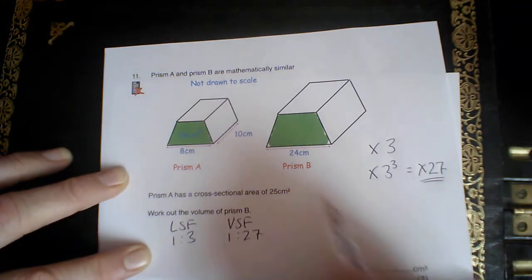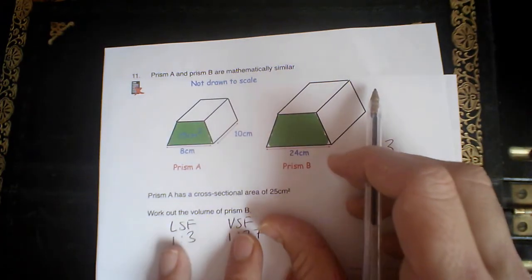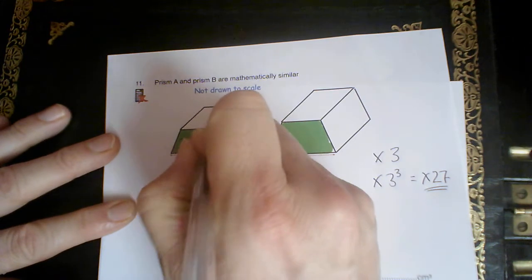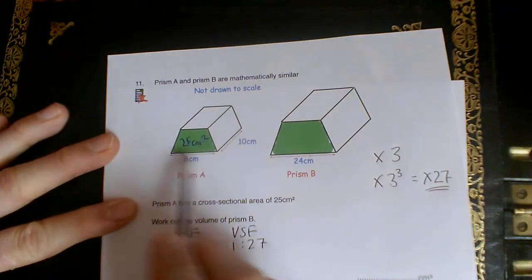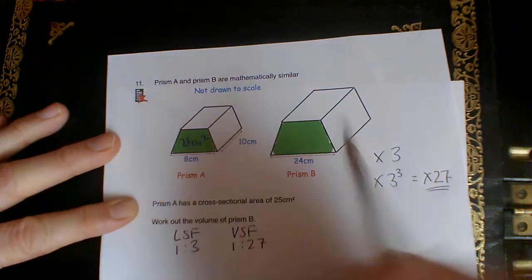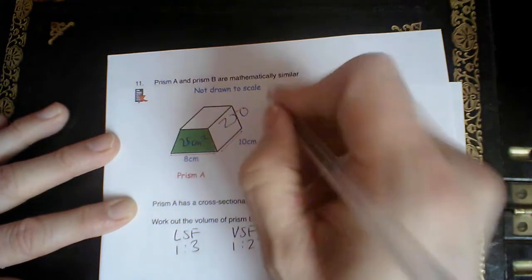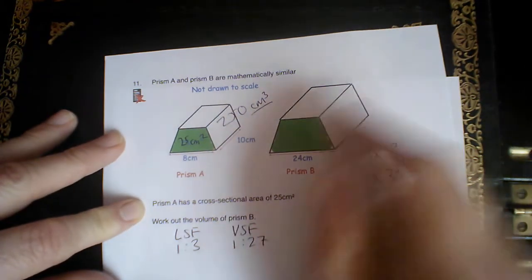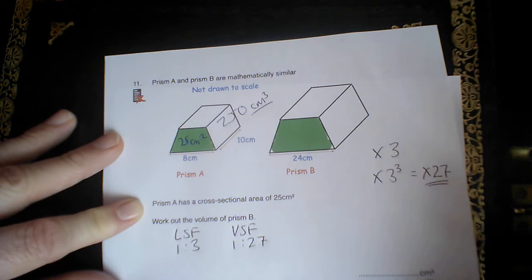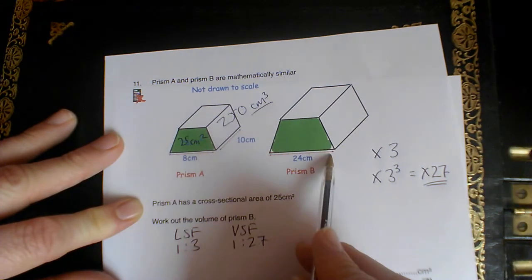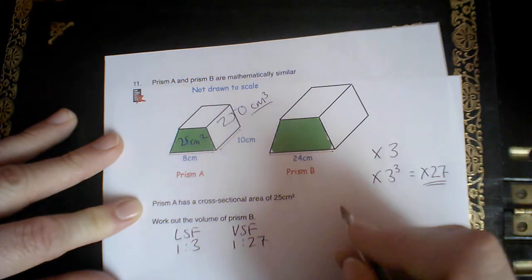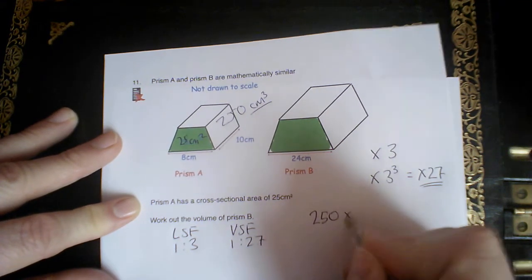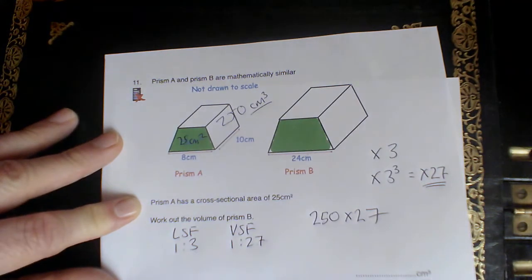So what is the volume of A? Well, the volume of A, you can't really see very well on the screen, that's 25 centimetres squared there. So the volume of this is 25 times 10. That's going to be 250 centimetres cubed. So the volume of this is going to be 27 times bigger because the lengths are 3 times bigger. The volumes are going to be 27 times bigger. So 250 times 27.